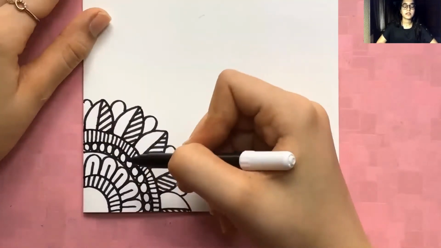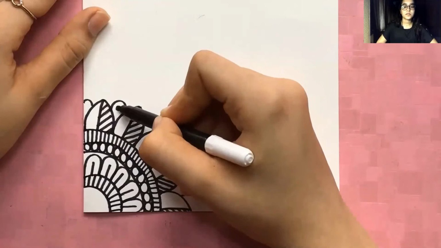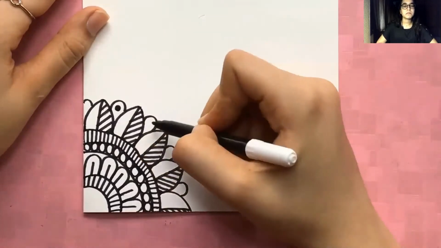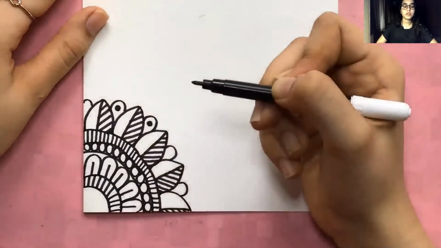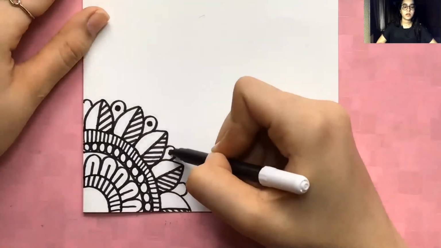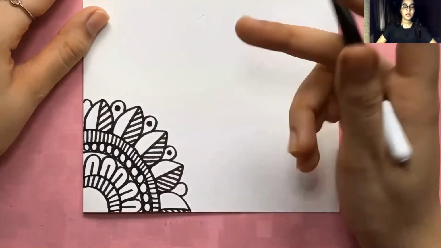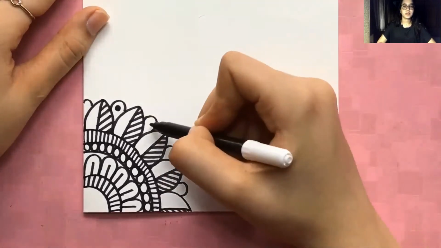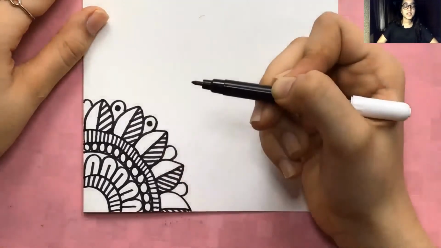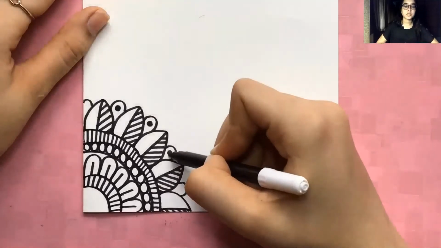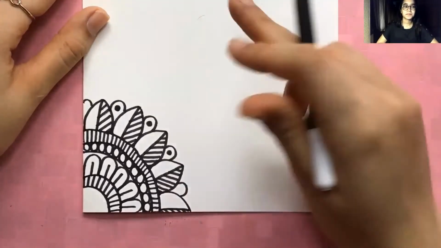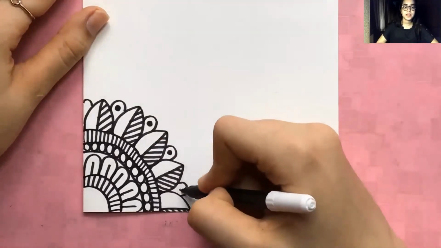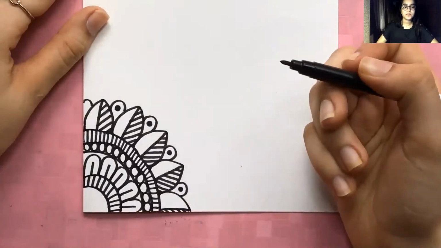Now inside this curved shape, we just draw a simple dot, just inside the space that we have created inside the curved line. Simple dots over here.